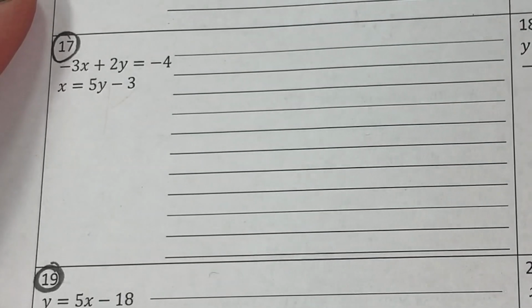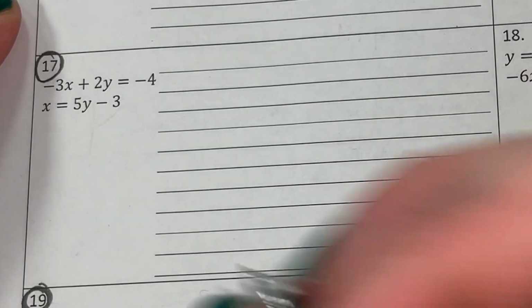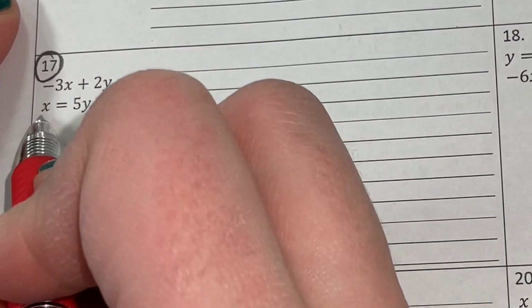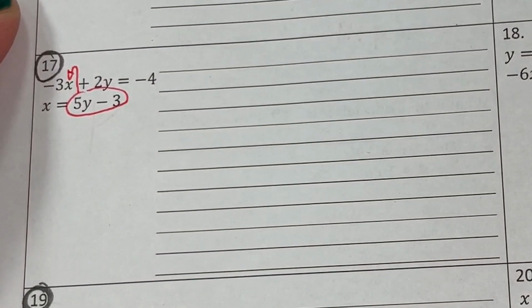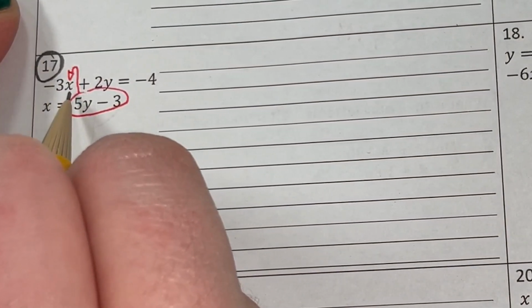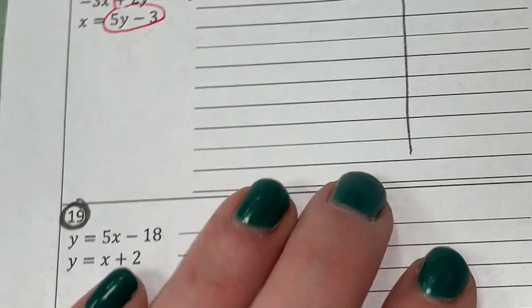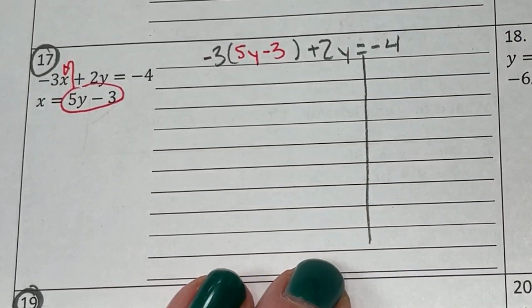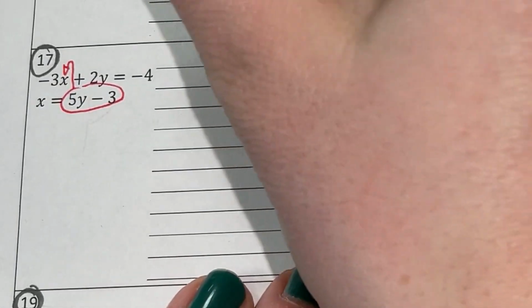Let's look at 17. It's a little bit more of a challenge. So we have negative 3x plus 2y equals negative 4, x equals 5y minus 3. 5y minus 3 is the stuff, and I'm going to replace the x in the other equation. So I'm going to write this top equation out, leaving a big parentheses where this x is. All right, so I've plugged that in. I only have y's left. This is good. This means that I can do my solving skills.